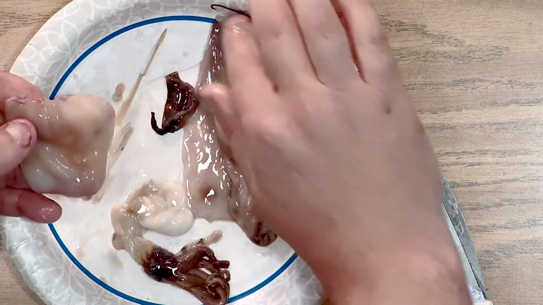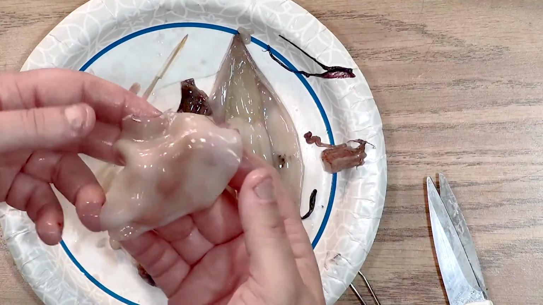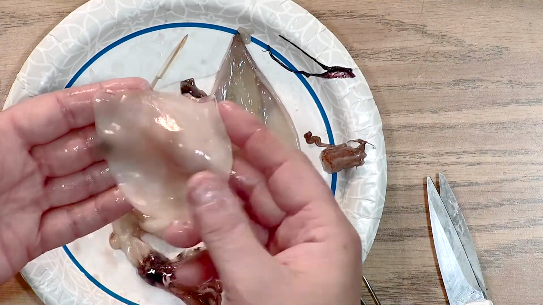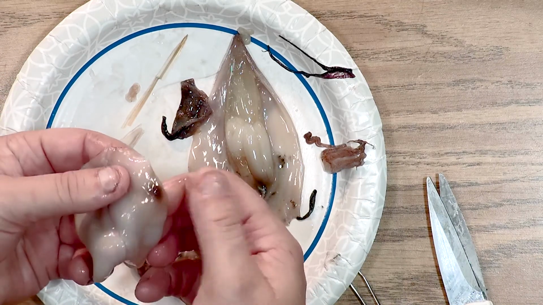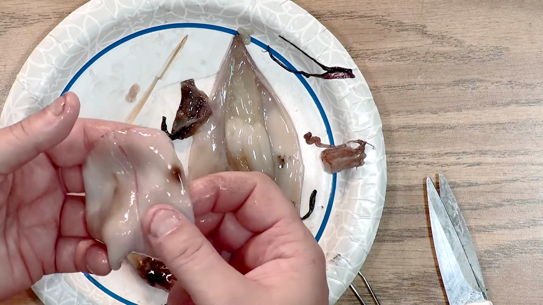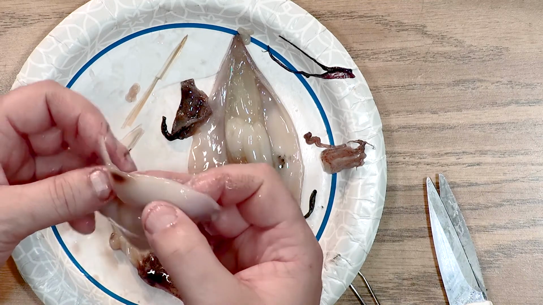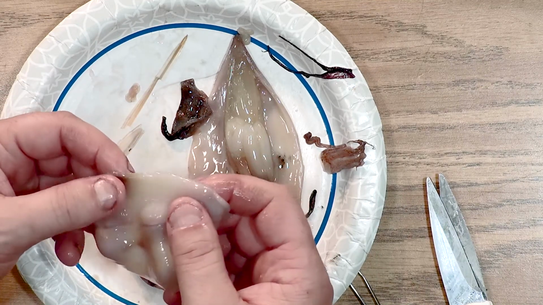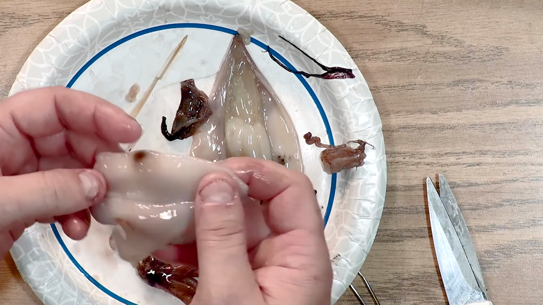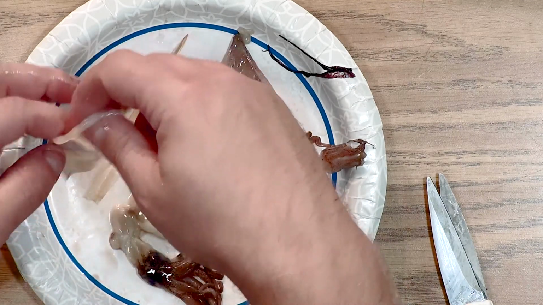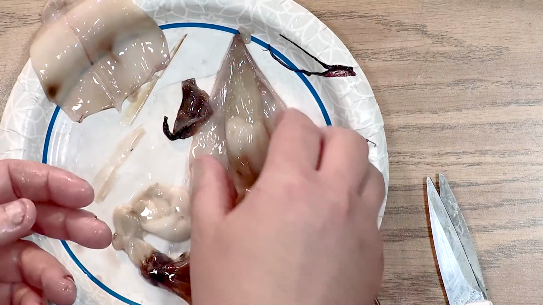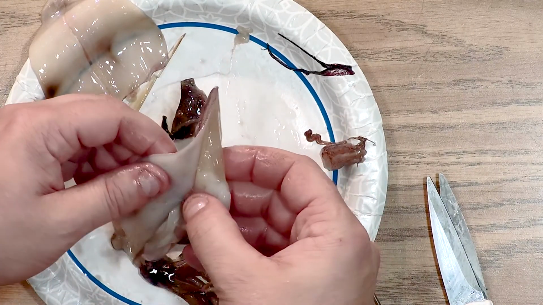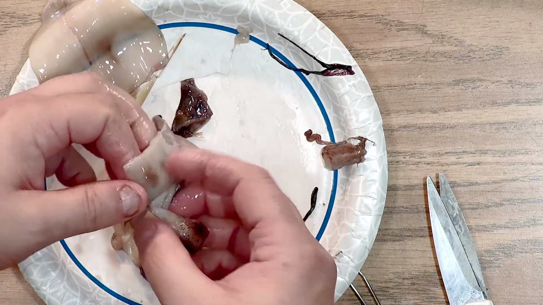And now I have got this beautiful kite-like mantle. Now I still want to wash this, and I got a little discolored piece here. I would probably trim this off just because I'm not sure exactly why that's there, whether it's some type of abnormality in that specific squid. But when dealing with the unknown, I probably don't want to eat it. You could look it up if you were curious.